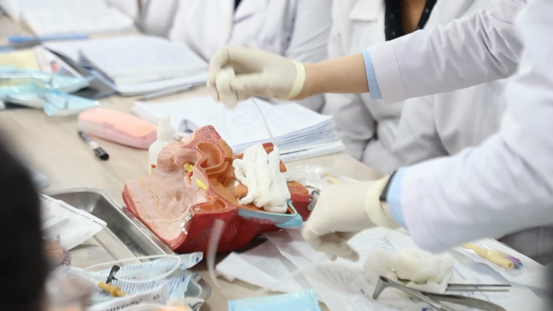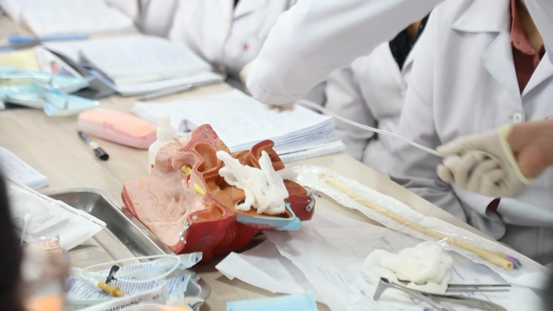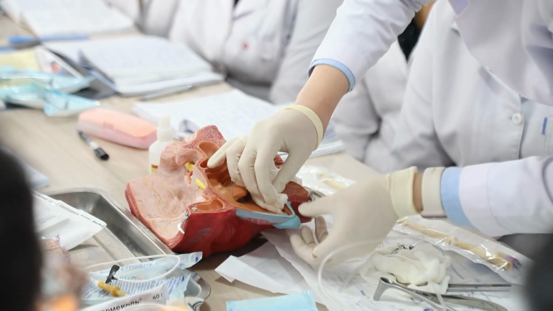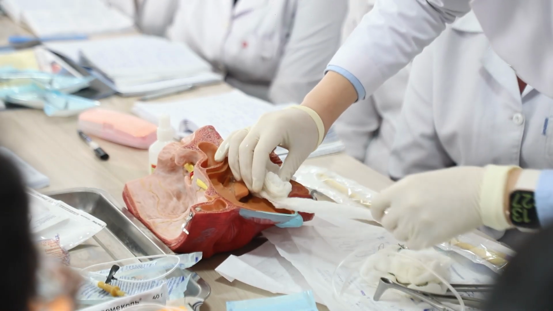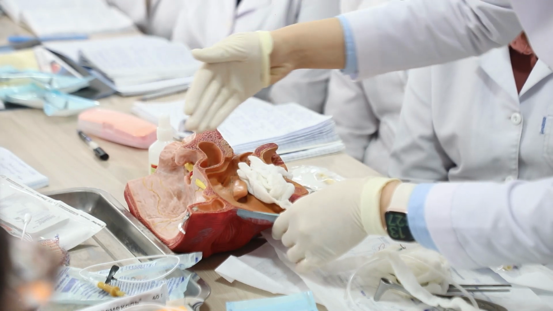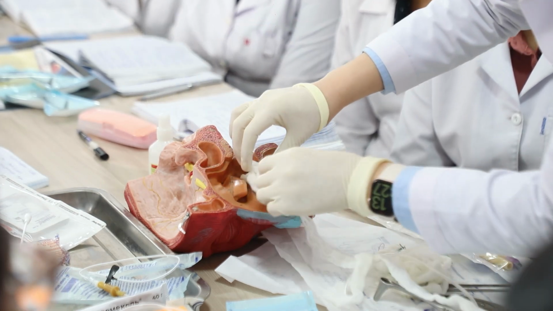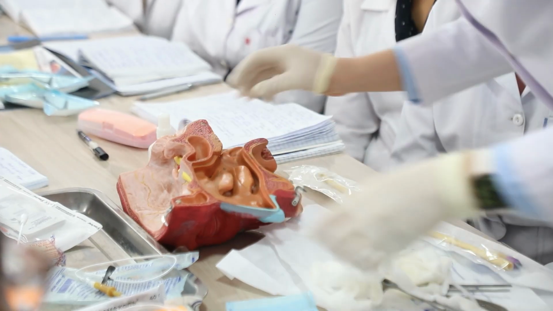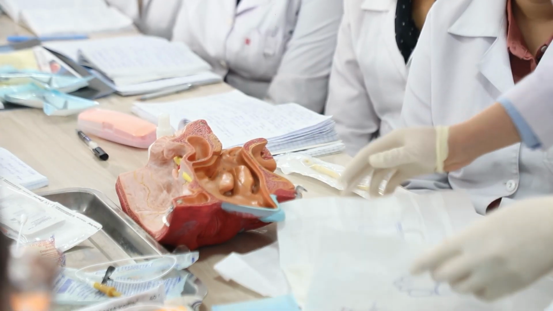When you remove the tamponade, you need to go through the orifice, and the nose through the vestibule, from the superior part to the inferior part. Clear? Yes, ma'am. Okay, do you understand? So this is the first method of how to stop the bleeding.